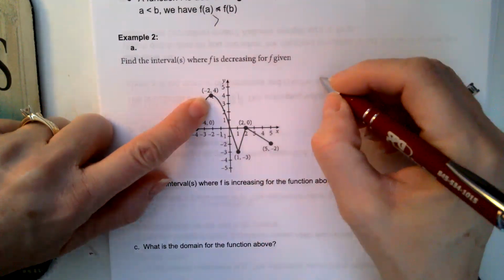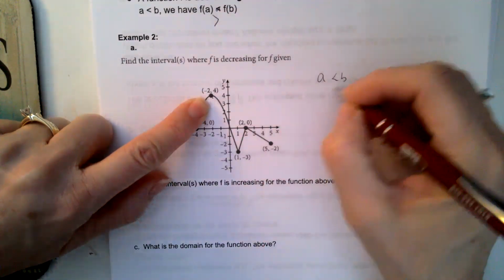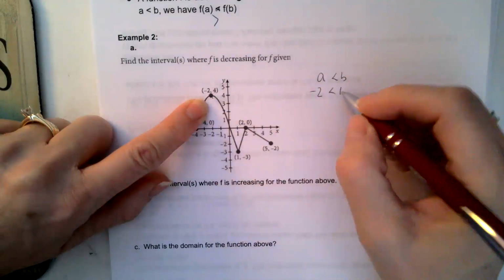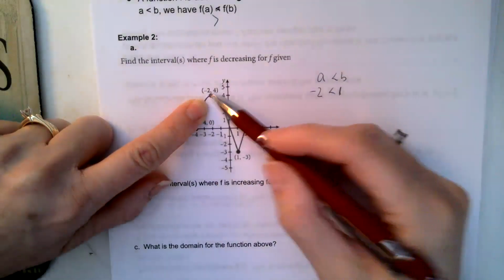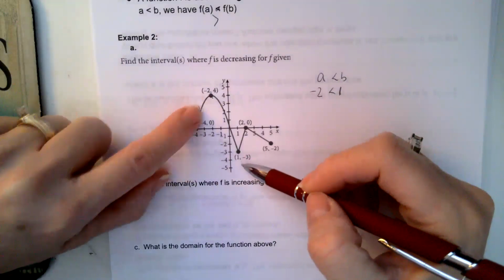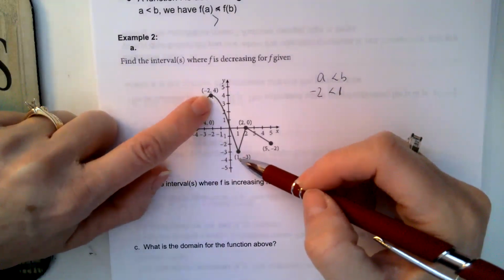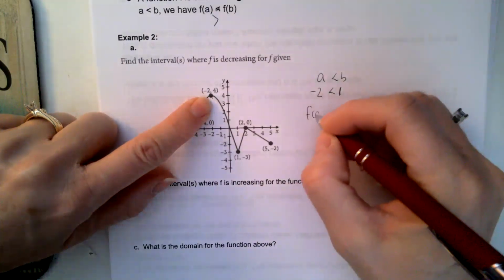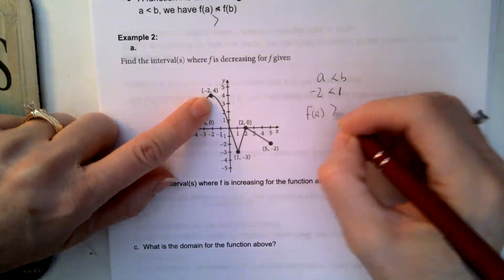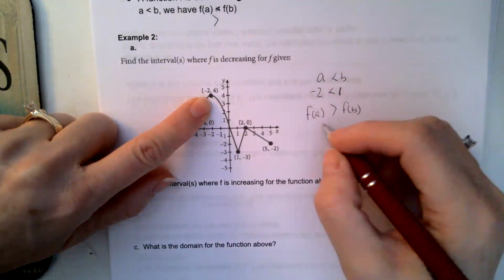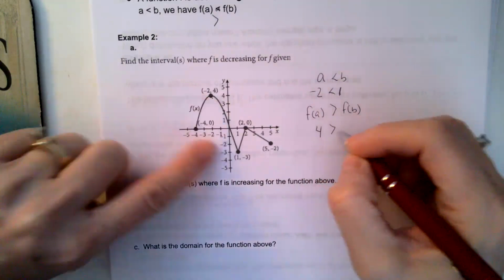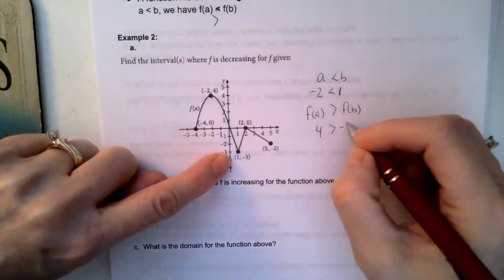So we have a is less than b, where a is -2 and b is 1. And then the function at a has to be greater than the function at b. So the function at -2 is 4, and that is greater than the function at b, which is -3.